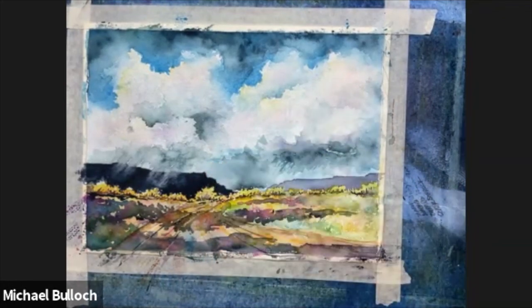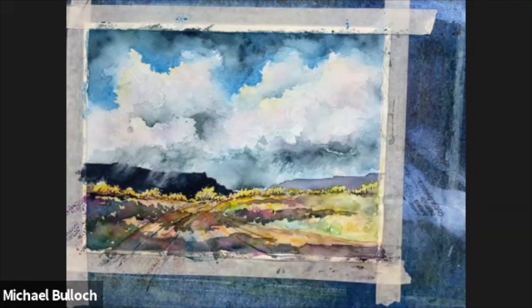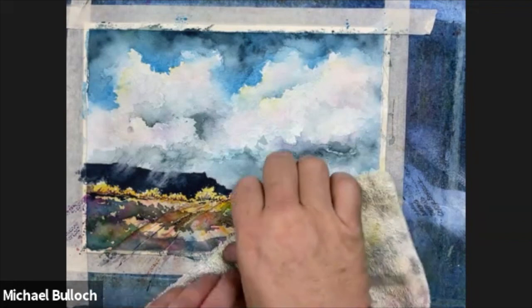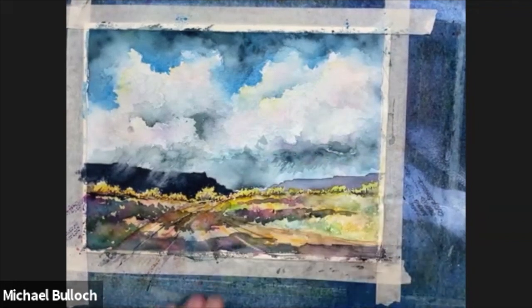Just kind of lifting some of those back out to add that texture back in. Same with over here. Maybe I want to lift out part of that. And maybe that's, again, that may be too thick of a line now.